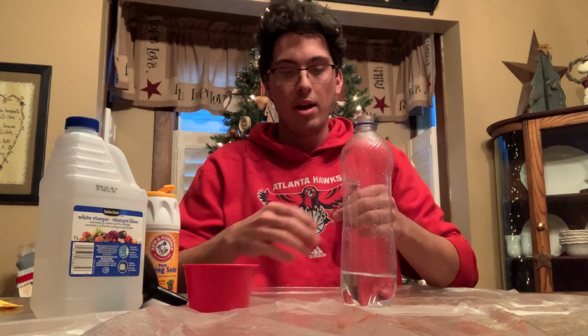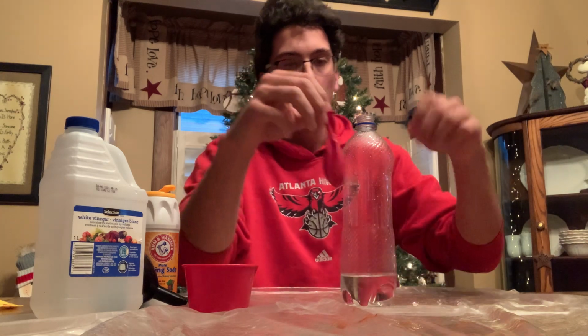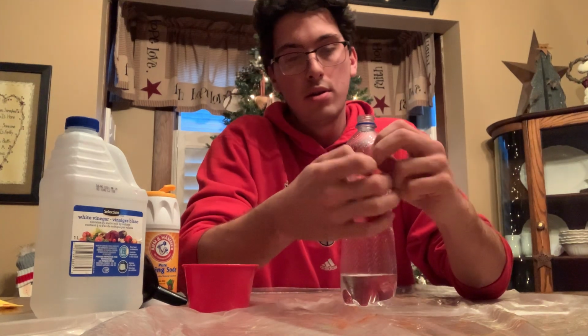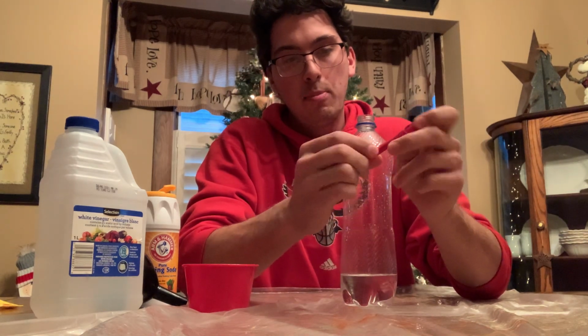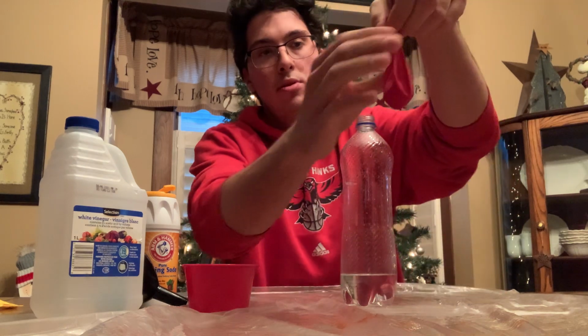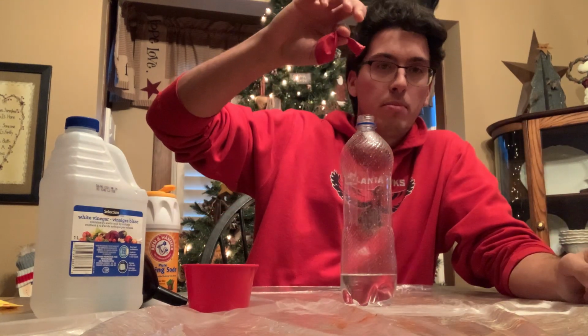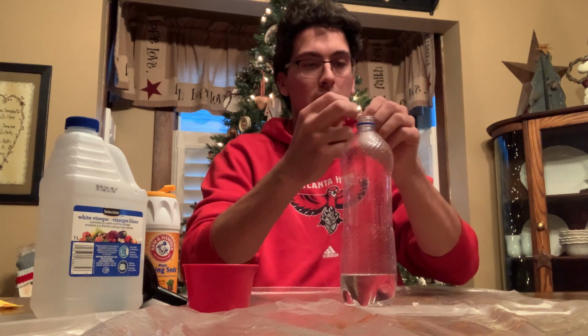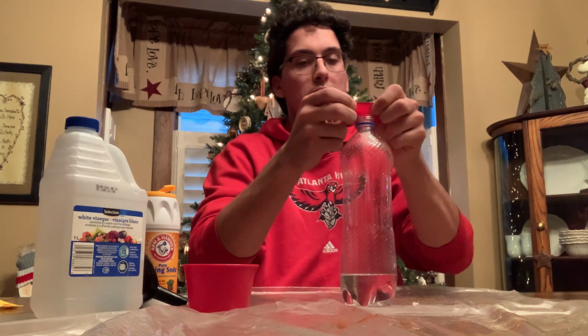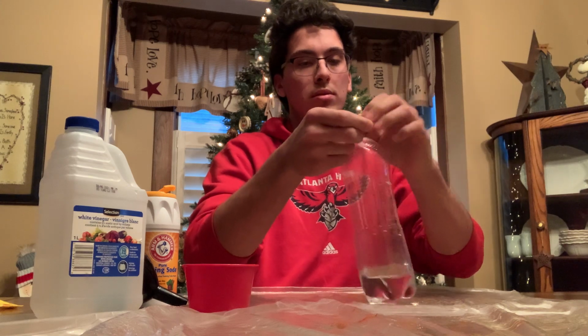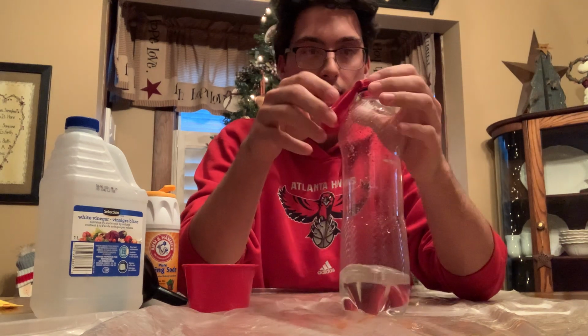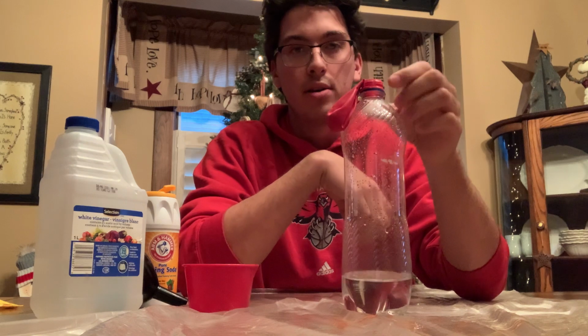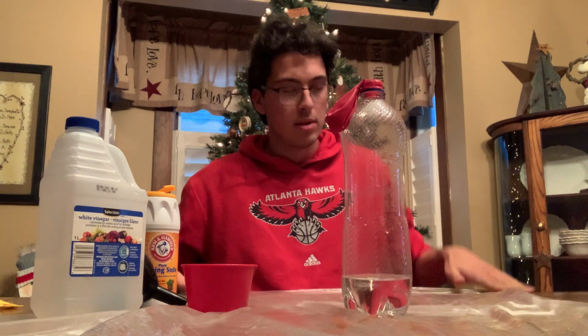Okay, so now that we have our experiment set up, we are going to very carefully, I like to pinch the stem on my balloon to make sure I don't have any baking soda fall in before I want it to. So holding our stem shut, we're going to put our opening around the cap of our bottle. So then we should have our balloon attached and it should be dangling down the side here. So this is the fun part.